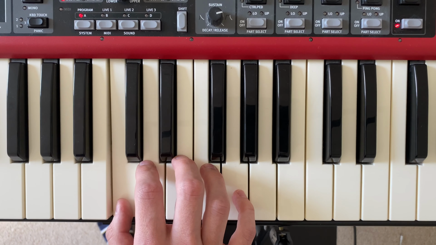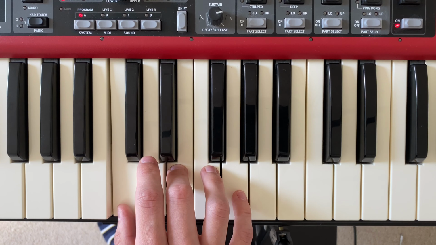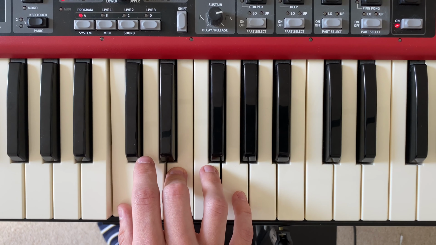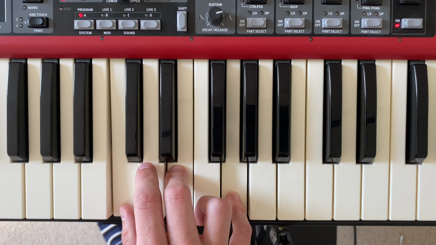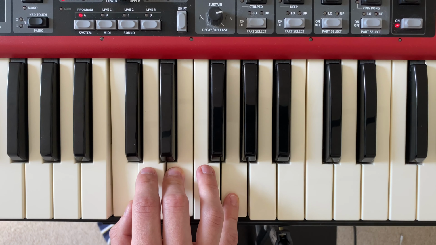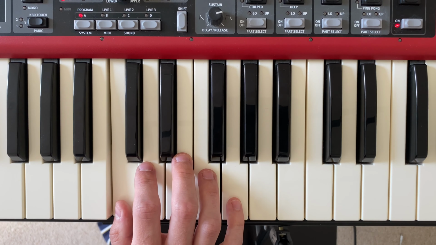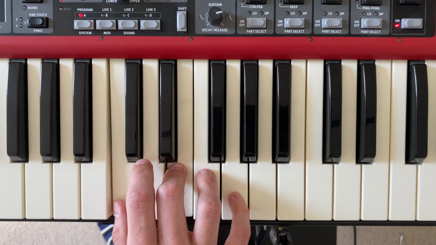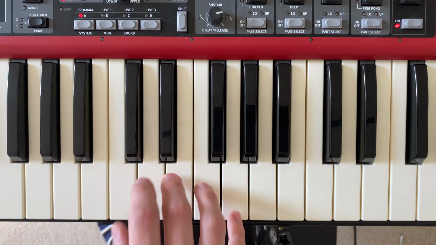So if this is the first note, this is the second note, this is the third note, which is E. And then we need not the fourth, but the fifth, which is G. So for any triad we're building, starting in the root inversion, we're going to use the root note, the third note, and the fifth note. And there's our beautiful major chord.